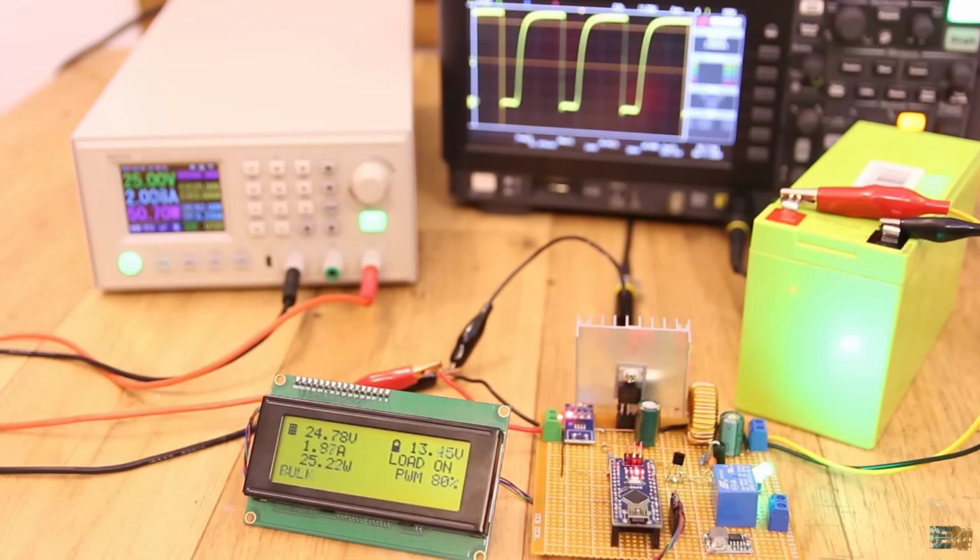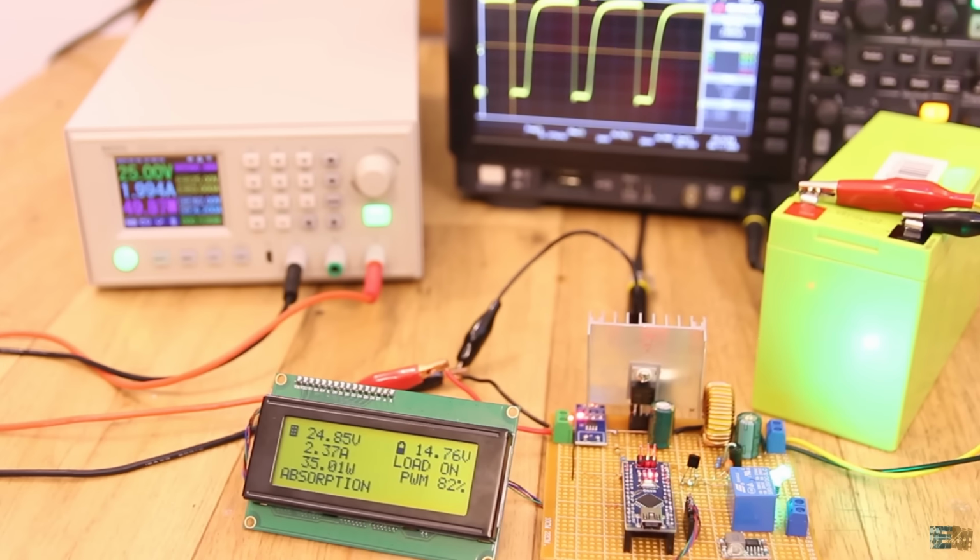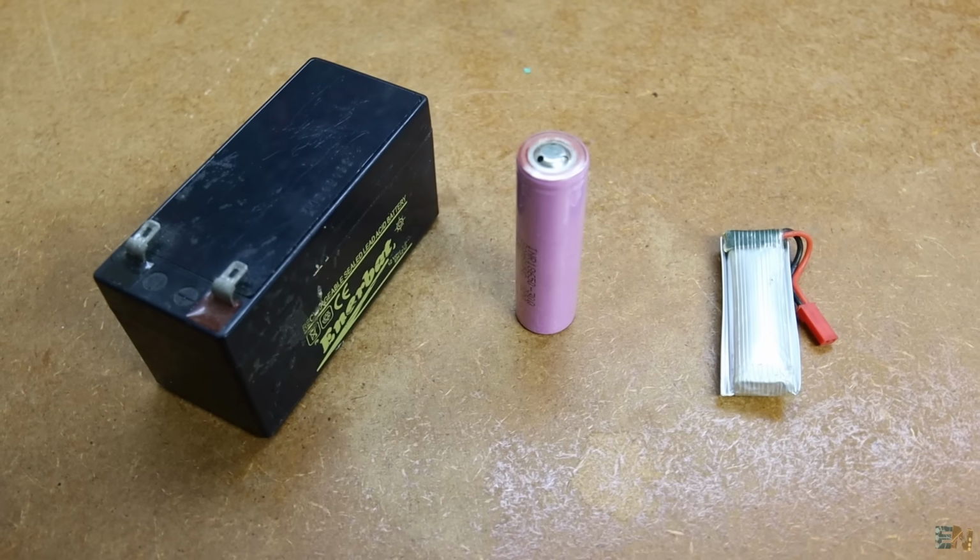So when we were in the ramp stage, we just used PWM to increase the current gradually, and then when we were in the absorption and the float mode, we were using MPPT. That's another thing that you should know, that usually these devices have some preset points that are stored in the memory depending on the type of battery that you are using.